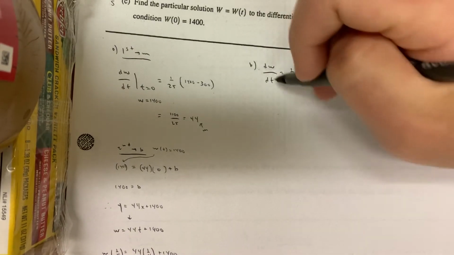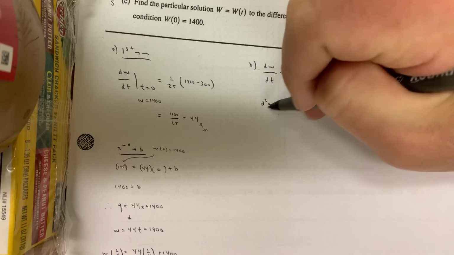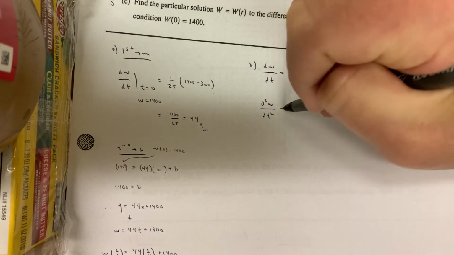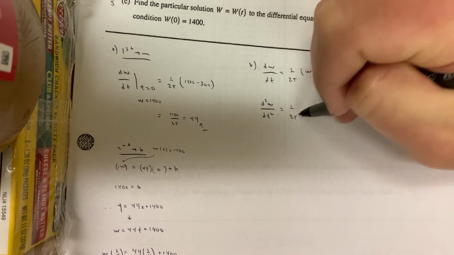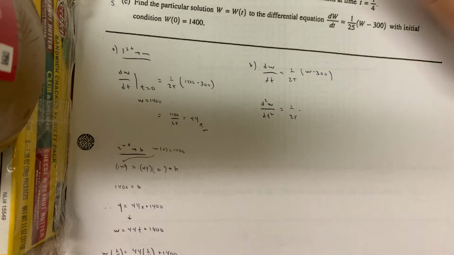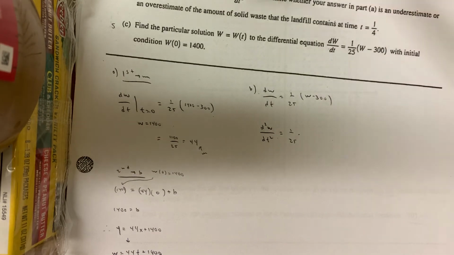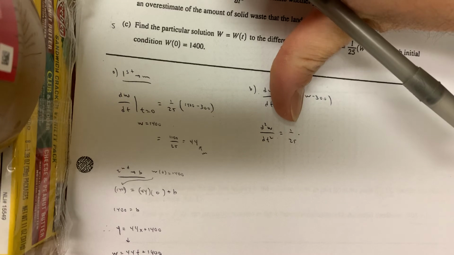When I take the derivative of the left-hand side with respect to t, I get d squared w over dt squared. The 1/25 shouldn't bother you. He's a constant connected by multiplication, so just pull him to the side. Take the derivative of w minus 300.